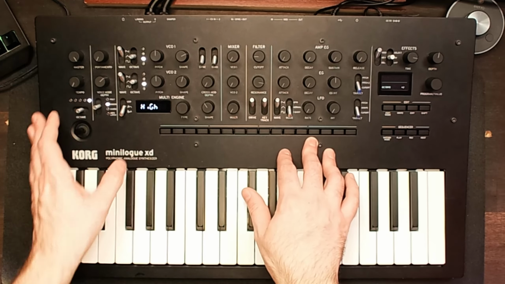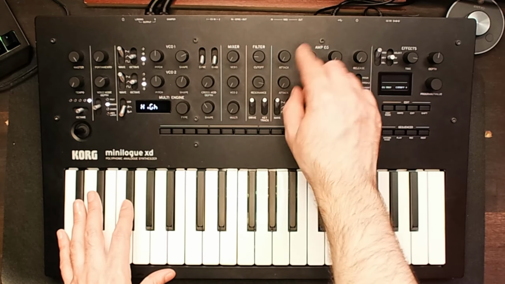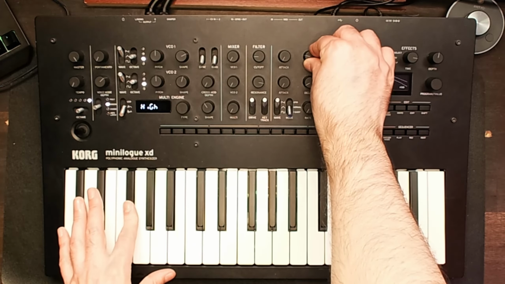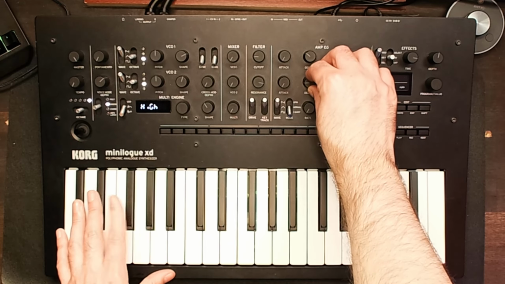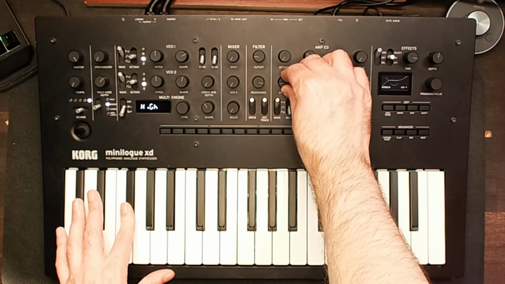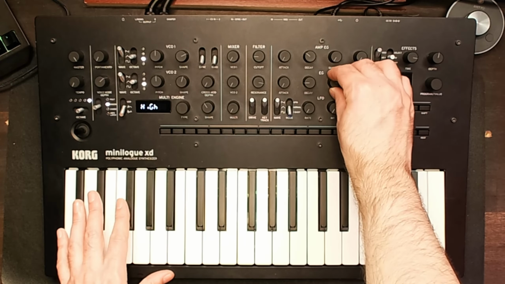If we try to make like a tom using the similar sort of thing, we're going to do the cutoff going up. So for a tom, it's usually pitch dropping.